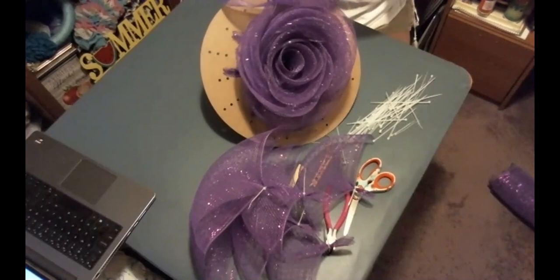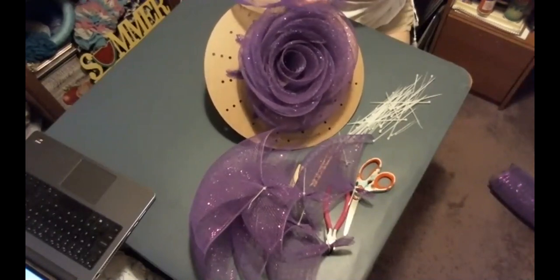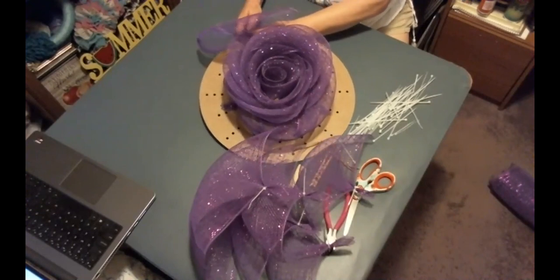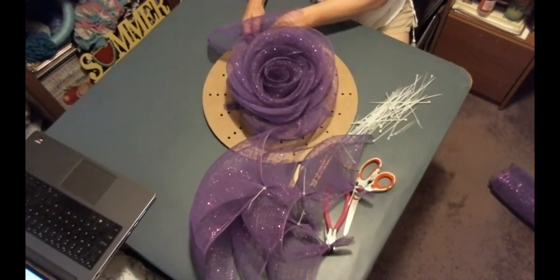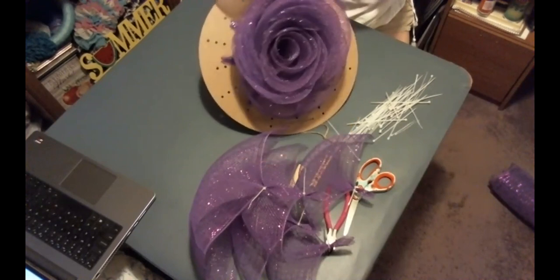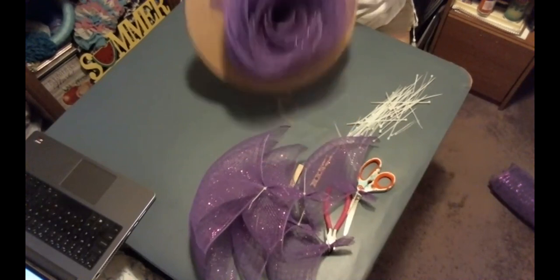And I don't really want to lay my wreath down flat because I don't want to squish my center, so I'm kind of standing it up to pull it through.